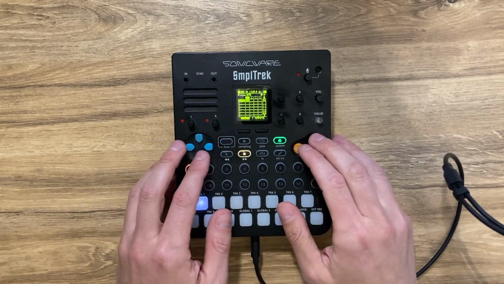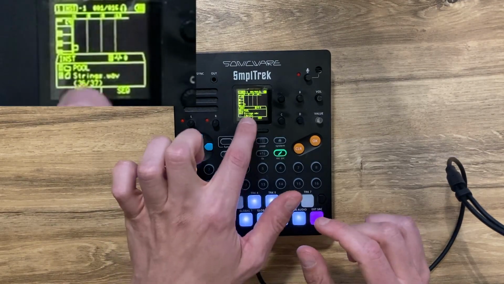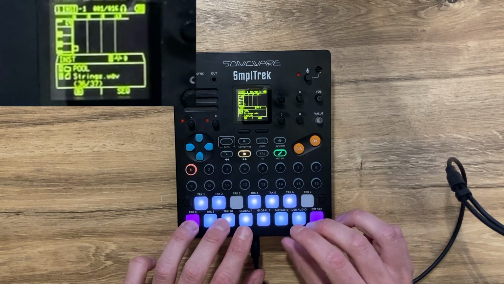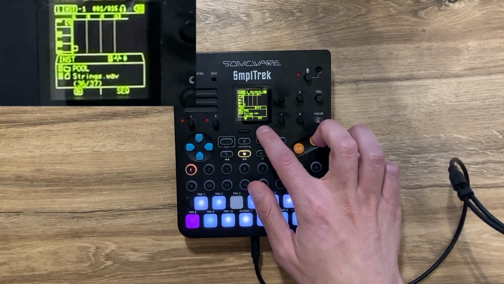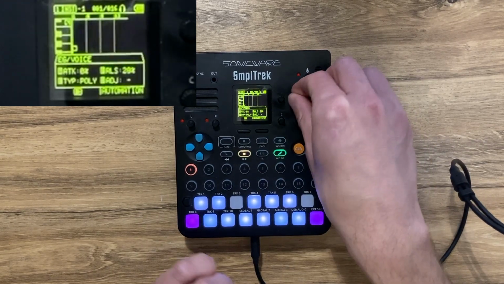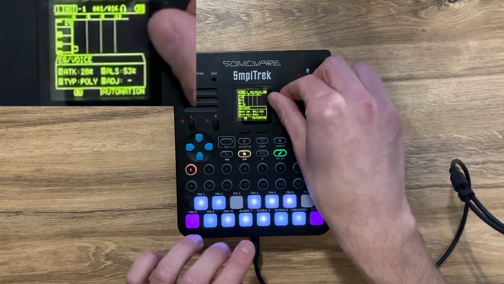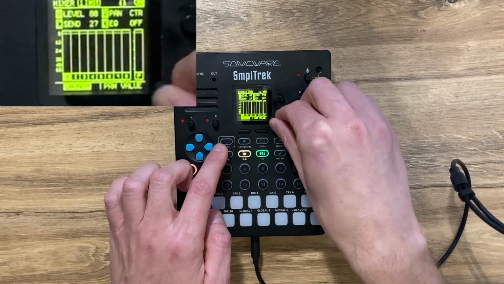And to do this, what I'm going to do on the SmplTrek is I'm going to create a new instrument track, and I'm going to use the built-in string sample, which sounds like this. Now, quick little bonus tip, string samples usually sound a lot better if we increase the release on them, maybe put in a little bit of attack, and then also crank up the reverb.